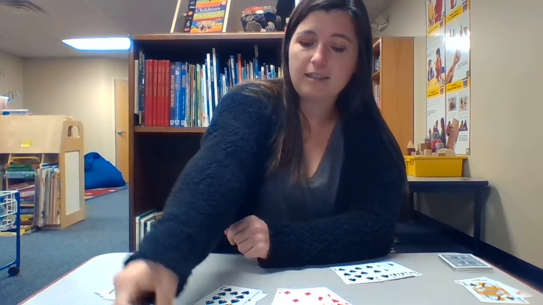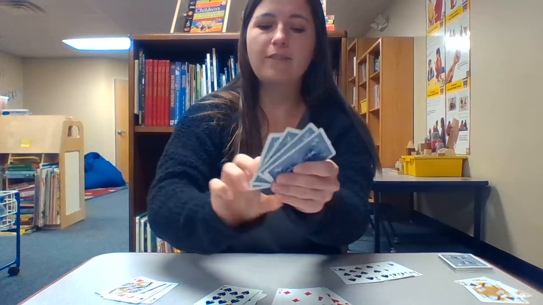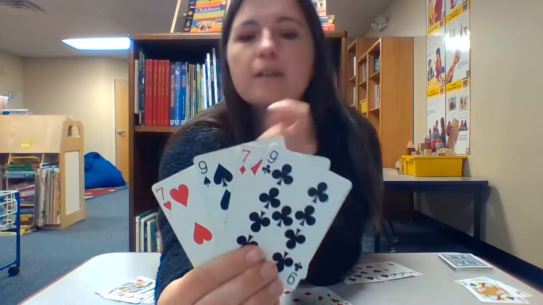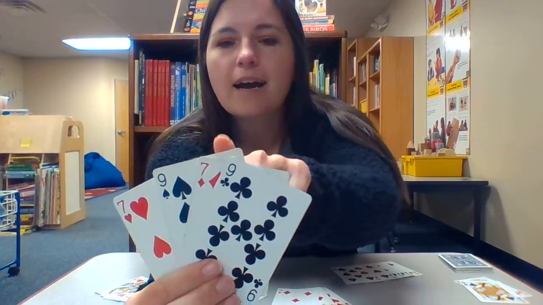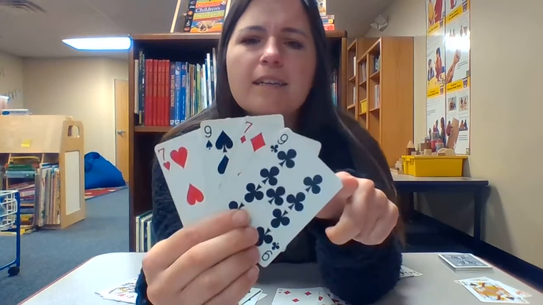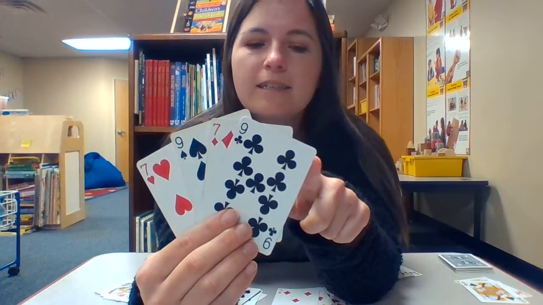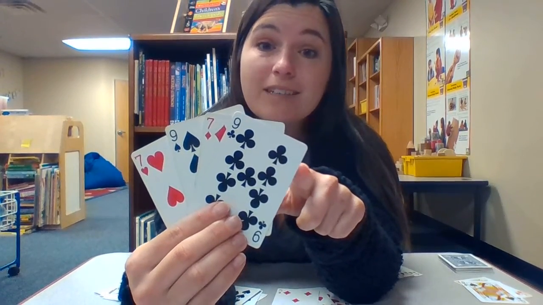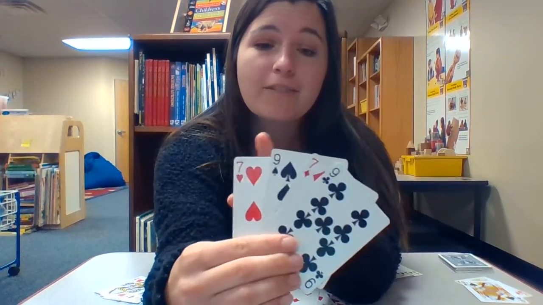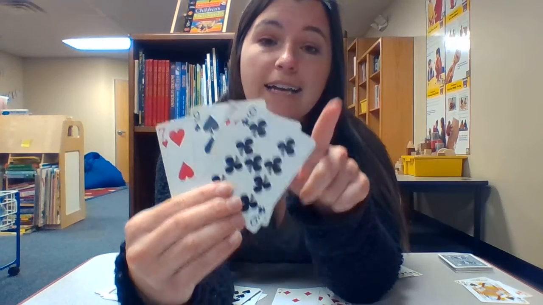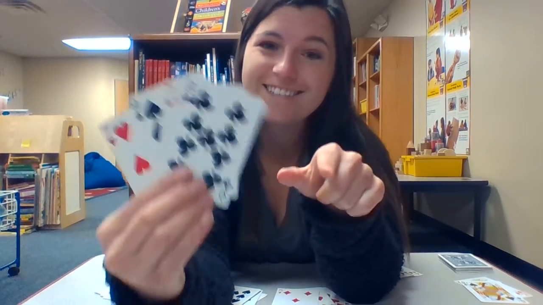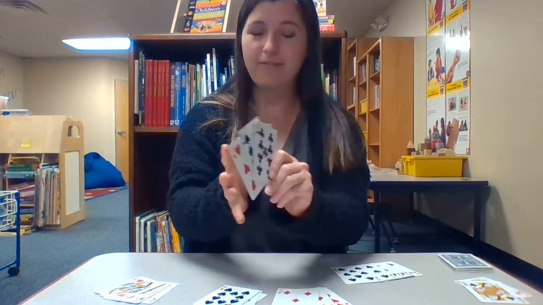In this group, I also have an example of a number pattern. So I have 7, 9, 7, 9. What do you think would come after the 9? I think maybe it would be a 7 to continue my pattern. 7, 9, 7, 9, 7, 9. So that would be that pattern if I had continued it.